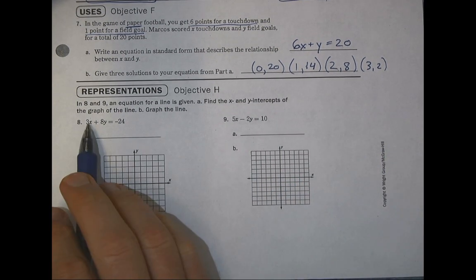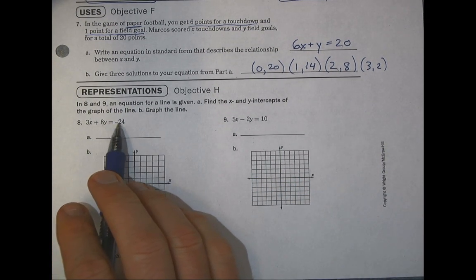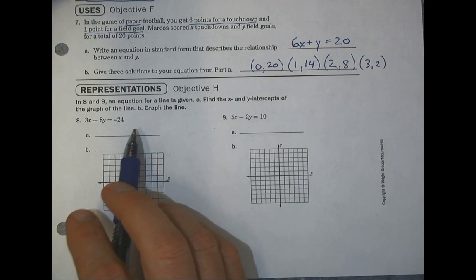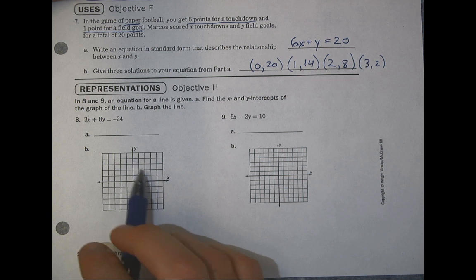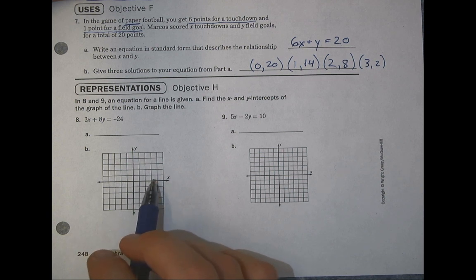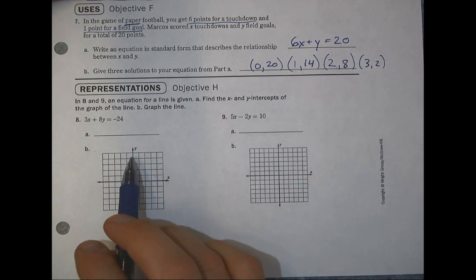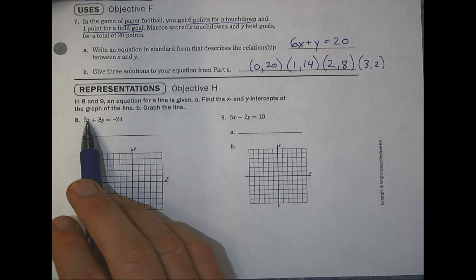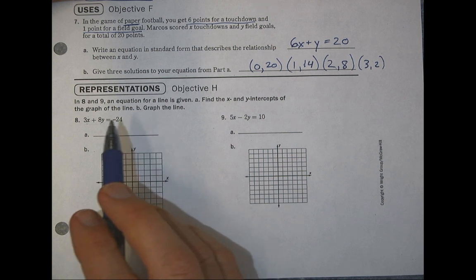Okay, down at the bottom, one of the strategies that we can use to graph is to find the x and y intercepts. When you hit an axis, one of your 2 values is 0. When you hit the x-axis, the y is 0. When you hit the y-axis, the x is 0. So we can go ahead and plug 0 in for either x or y, and it will give us the intercept.